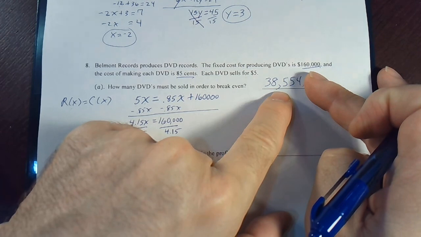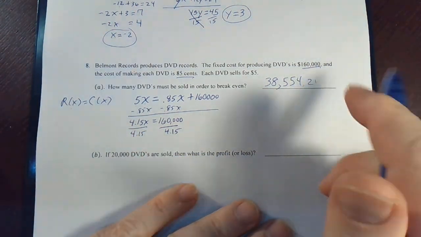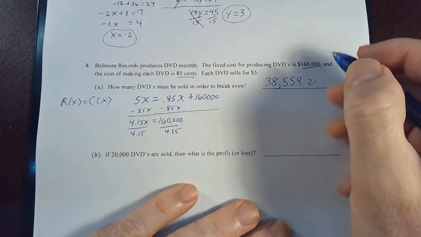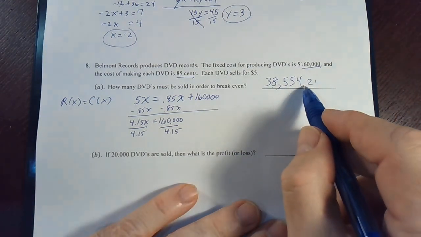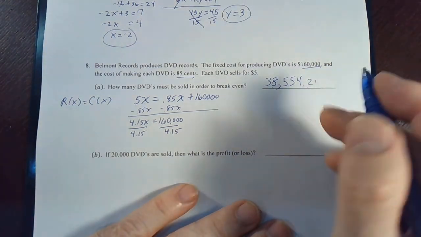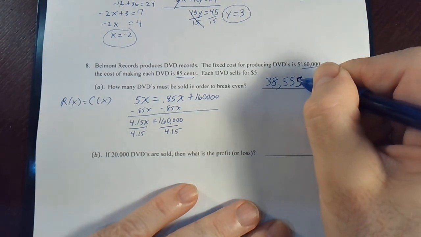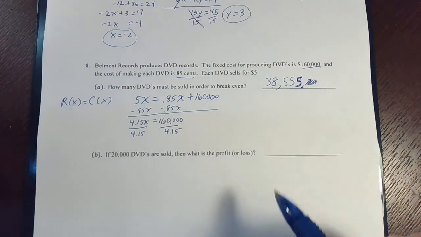So the break even point is the amount that just barely makes you a little bit of money. So we're going to round it up. So I would say 38,555. But if you wrote out 38,554 and 0.21 on it, that's perfectly fine. I'm going to round it up. So 38,555.